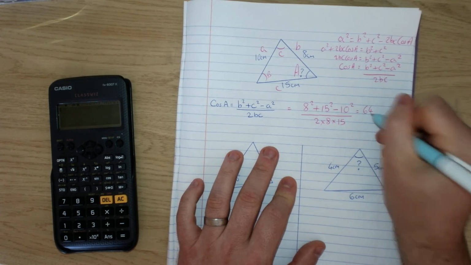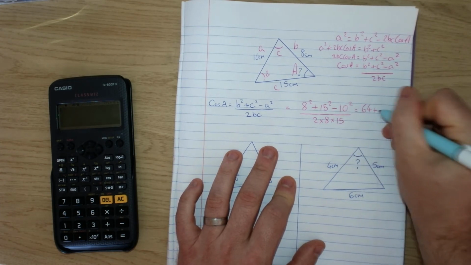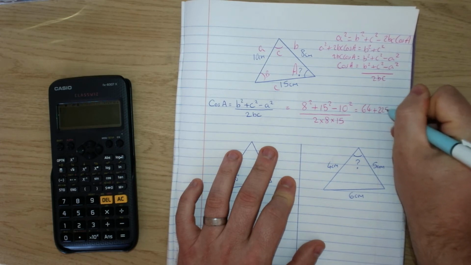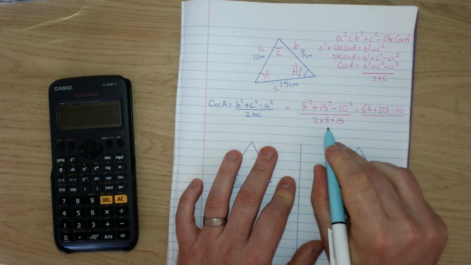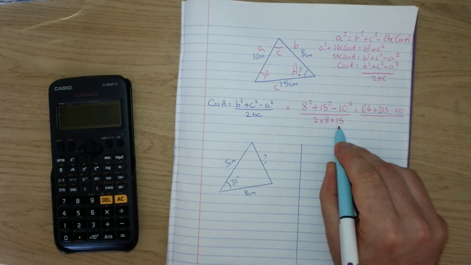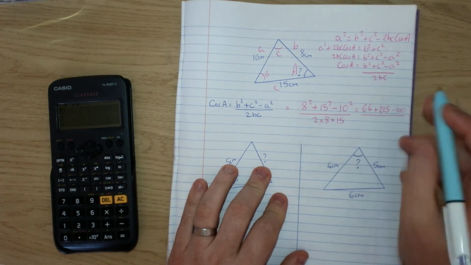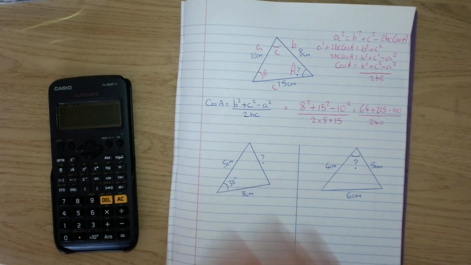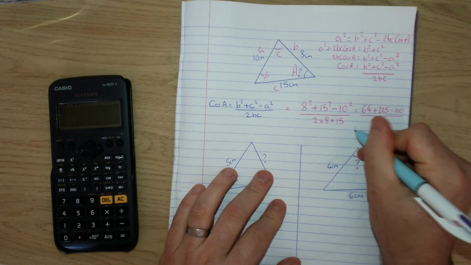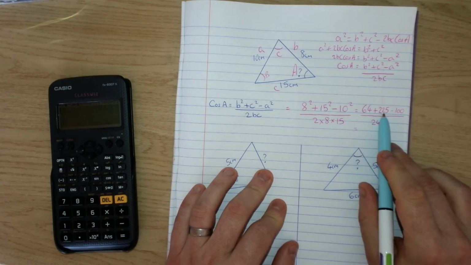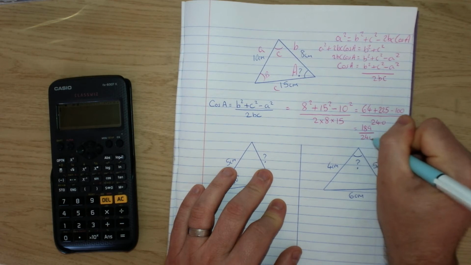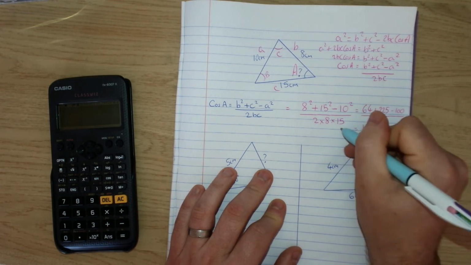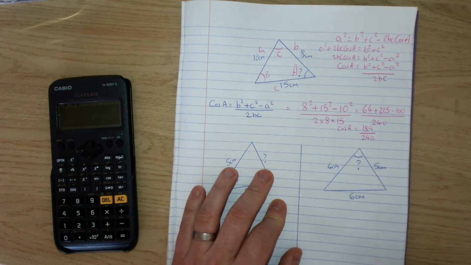So 8 squared is 64, 15 squared is 225, 10 squared is 100, then 8 15s is going to be 120 times 2 is 240. As I say, you don't need to do that, you can just put it all into a calculator. So that's 189 over 240, and that's going to be equal to cos of A.